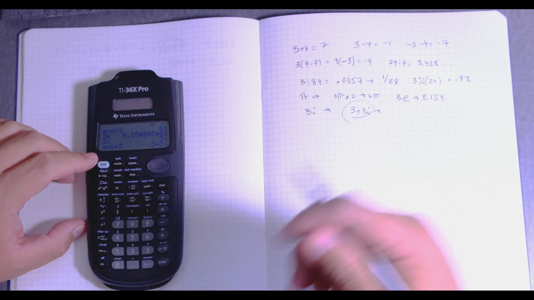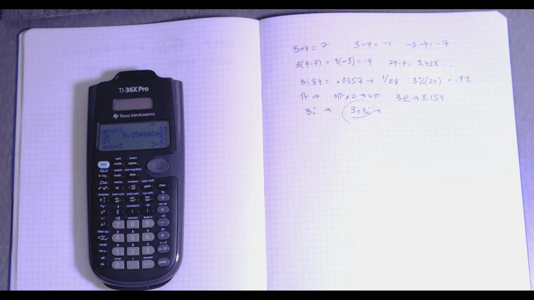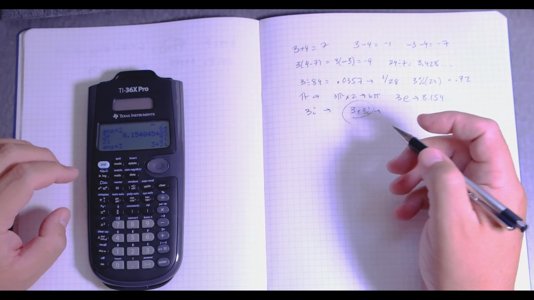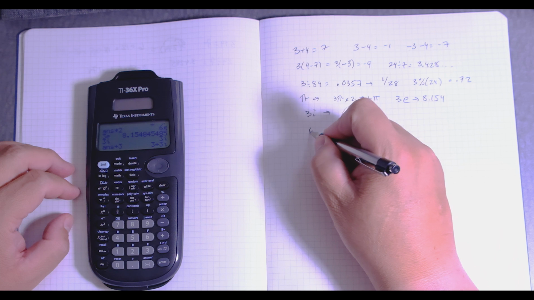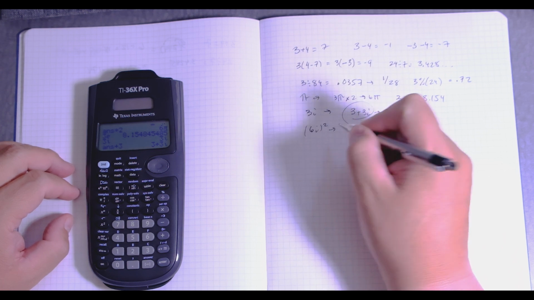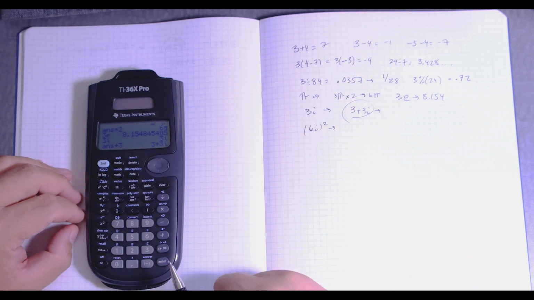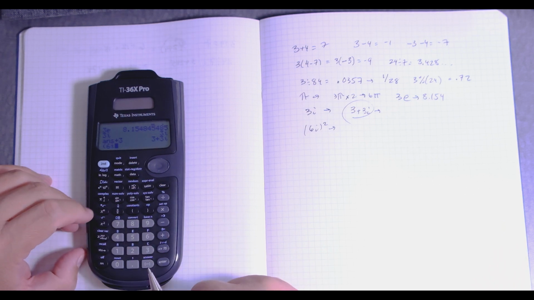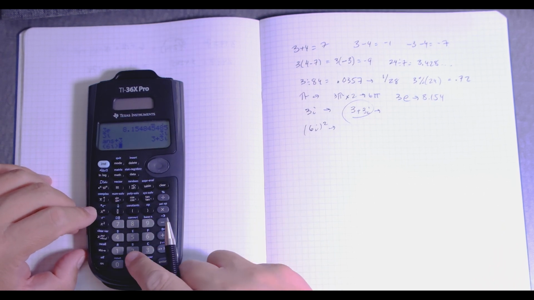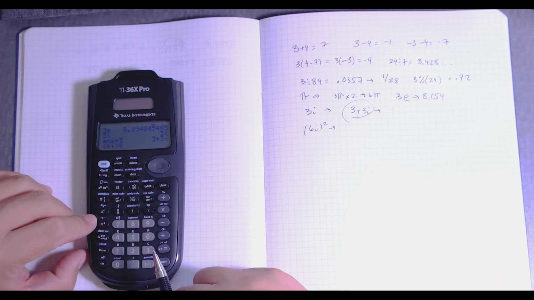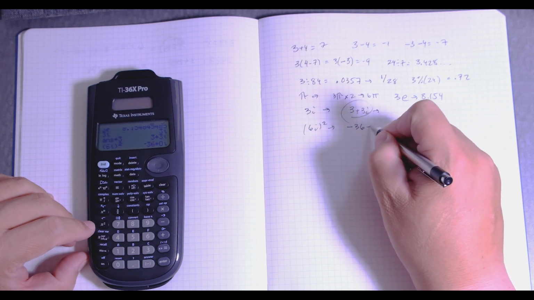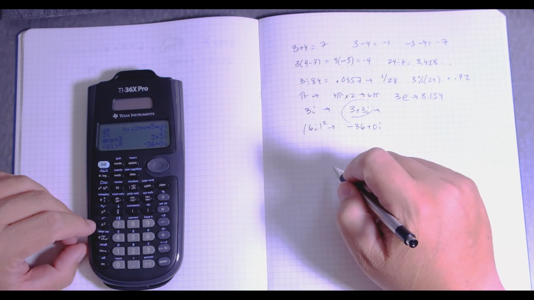Let's go to the next thing here. How about if I wanted 6i squared, right? So let's do that. We could put parentheses, 6, then the i, close parentheses, and then the square, which is over here. Enter. You can see it's negative 36 plus 0i. Okay.